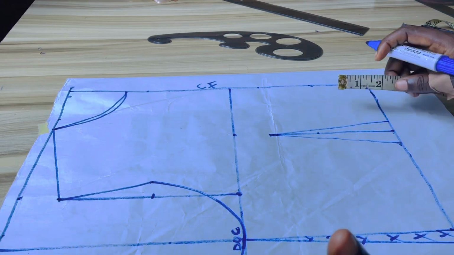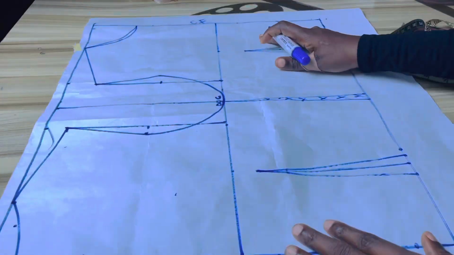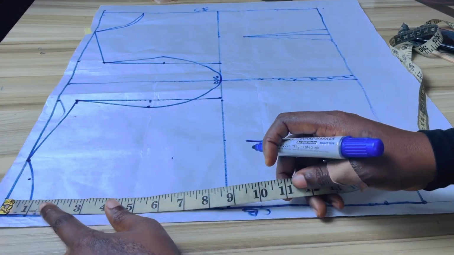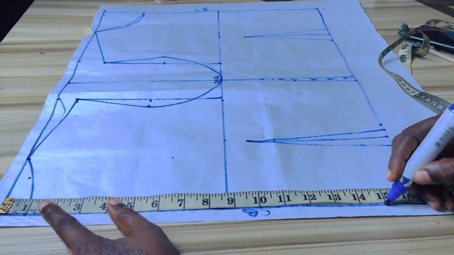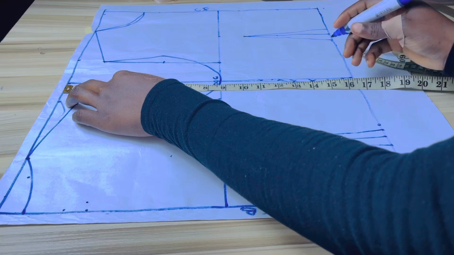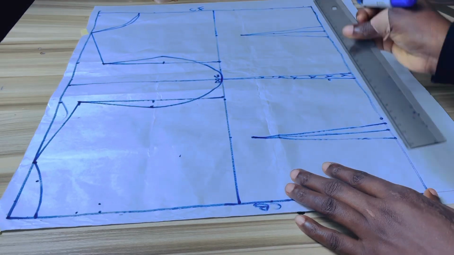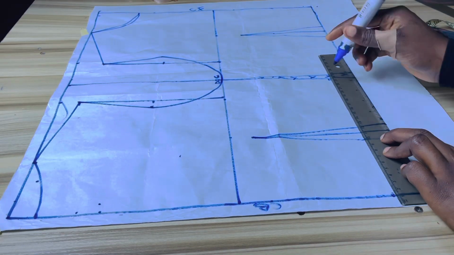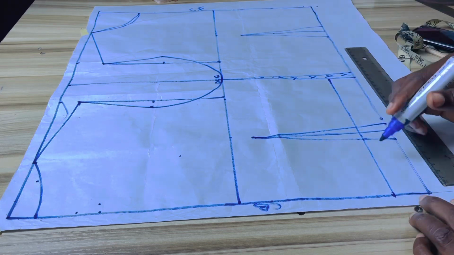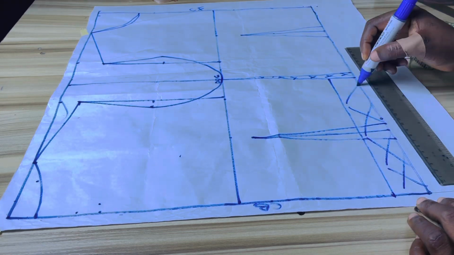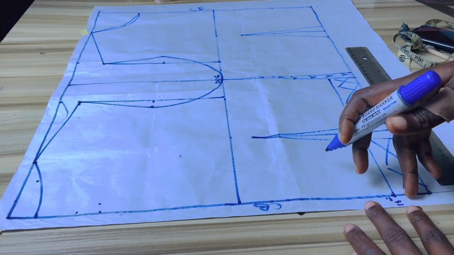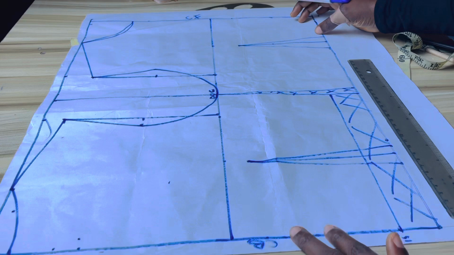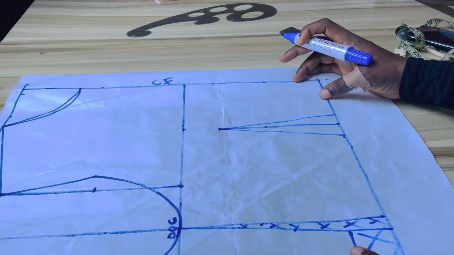And the next thing we're going to do, don't forget that we are still working with our front. We are still working with our front measurement of 16.5. So let's mark out the back length on the back. I hope you guys will not get confused with this thing I'm doing. Please don't get confused. So right now we are crossing out all the excess that we have below. So this is our 15 inches back length.